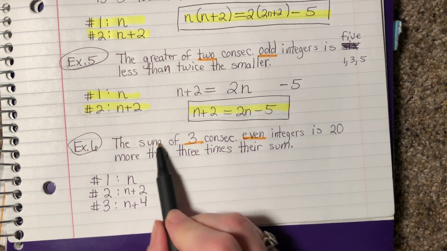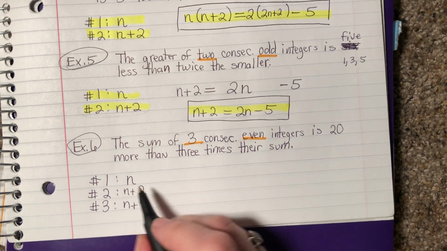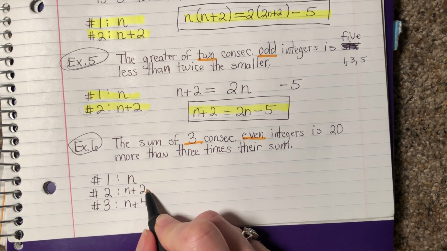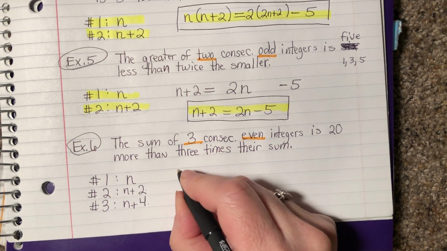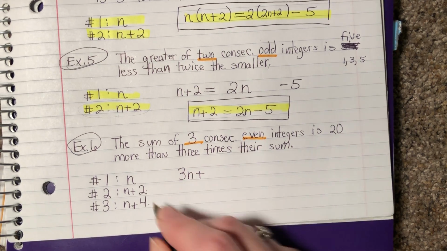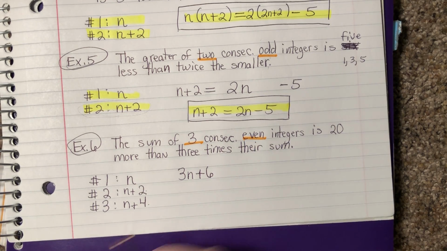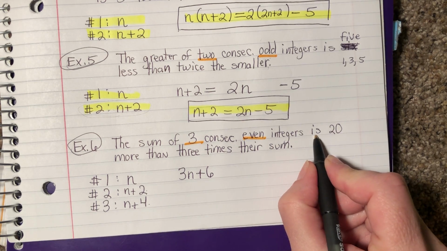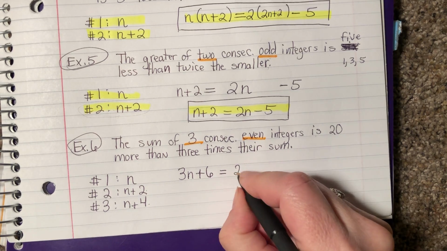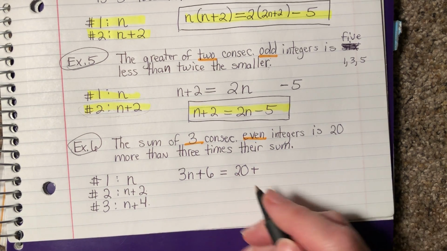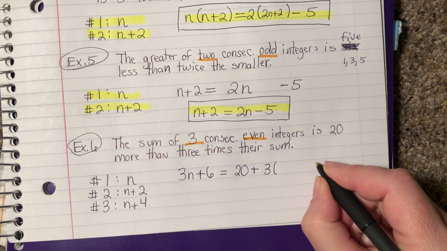The sum of the 3 consecutive even integers. That means their sum. N plus n plus 2 plus n plus 4. 1, 2, 3. That means there's 3 n's plus 4 plus 2 is 6. 3n plus 6. Next word is equals 20 more than, 20 plus 3 times their sum. 3 times there's that sum again.